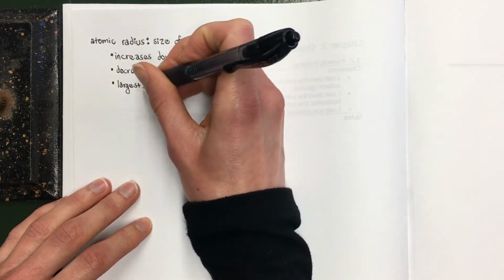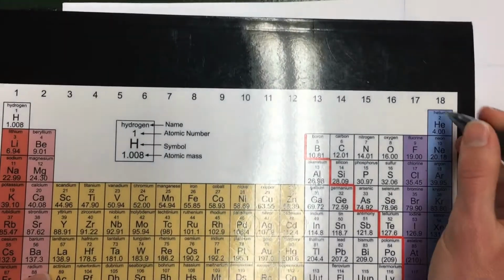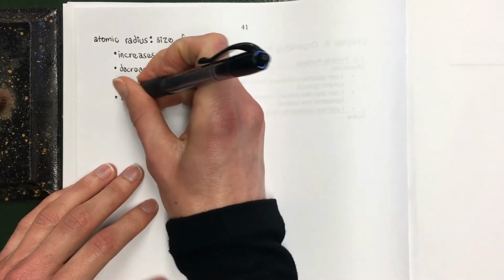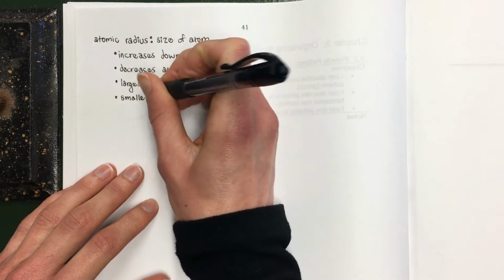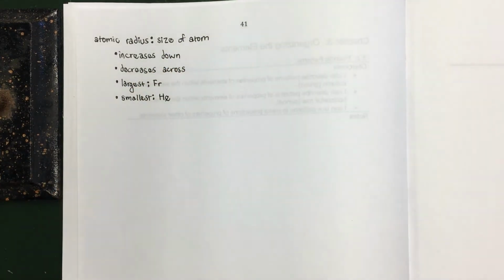I'm going to abbreviate francium as Fr. And then the smallest is going to be on the opposite corner of francium, so helium would be the smallest. Okay, so that's one pattern you need to know about.